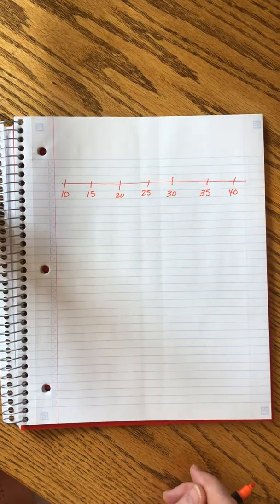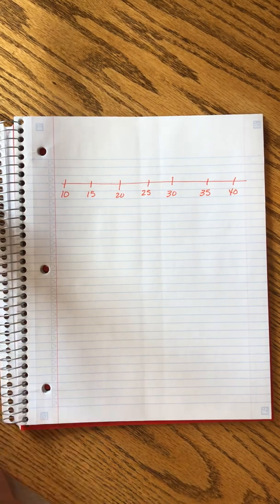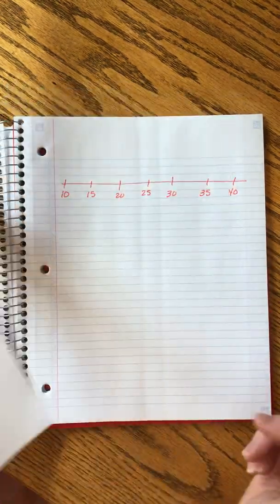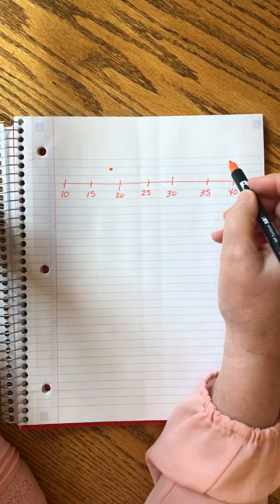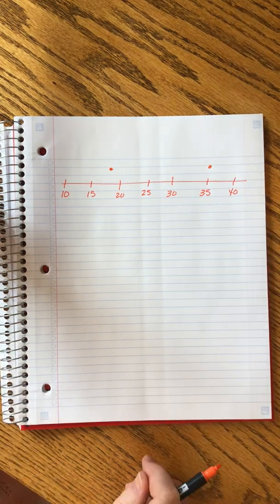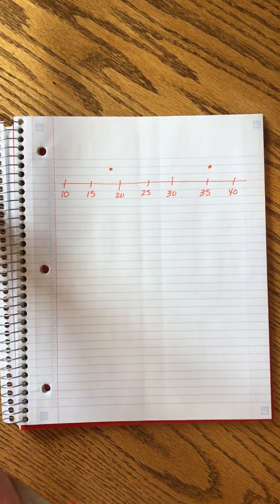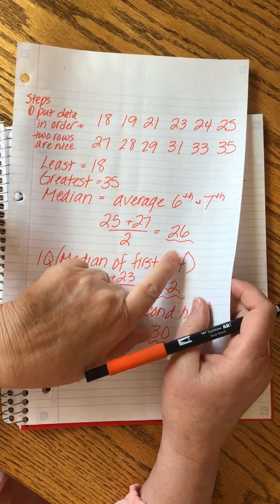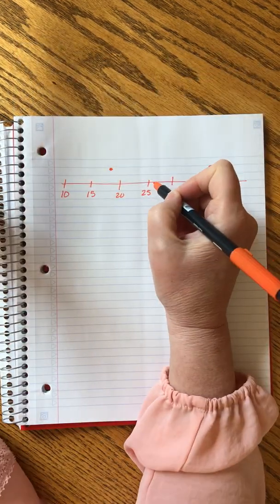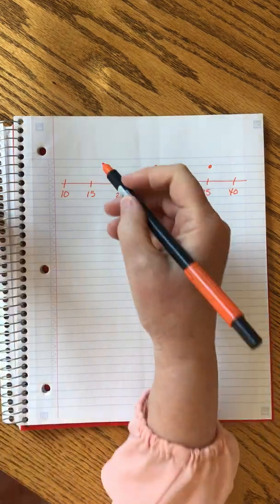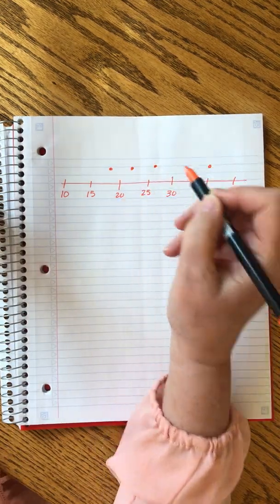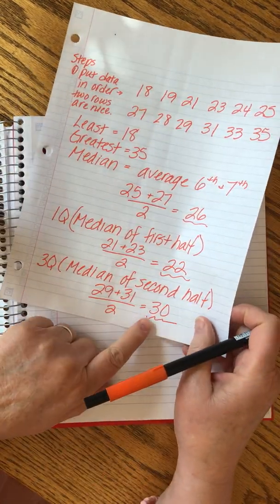Okay. Now I start dotting in my points. We start with the least and the greatest. The least is 18. I'm not going to write the numbers yet. I'm going to draw the picture first. The greatest is 35. Okay, so I'm putting dots for all of these. The median is 26. So I go up from that. Then my first quartile is 22. So that's about there. And my third quartile is 30.